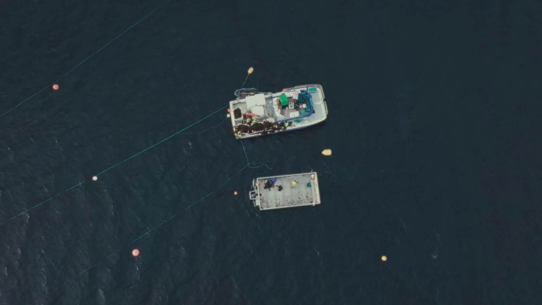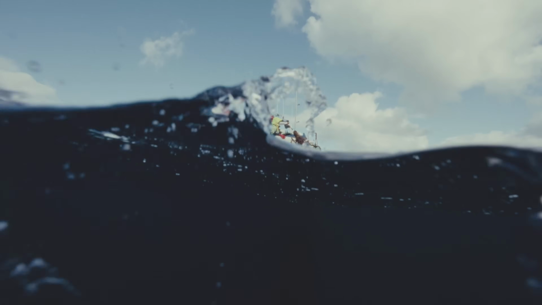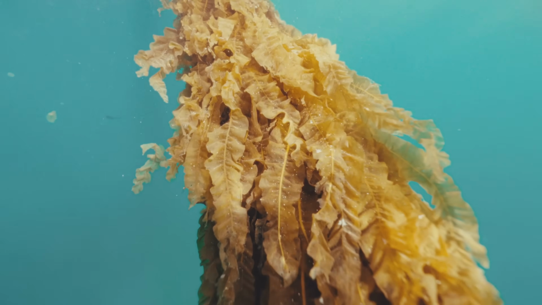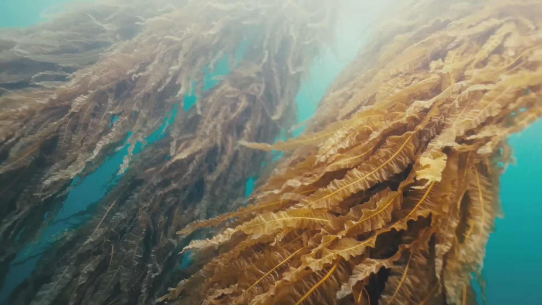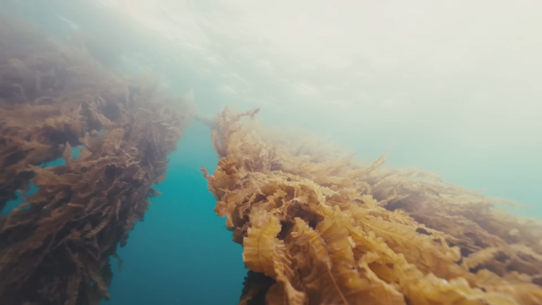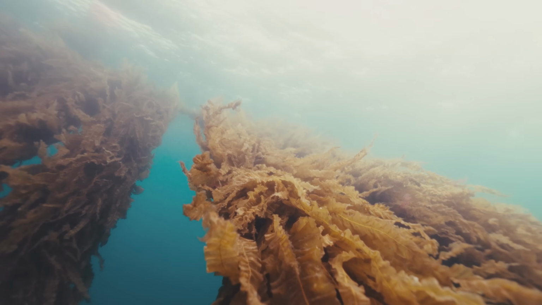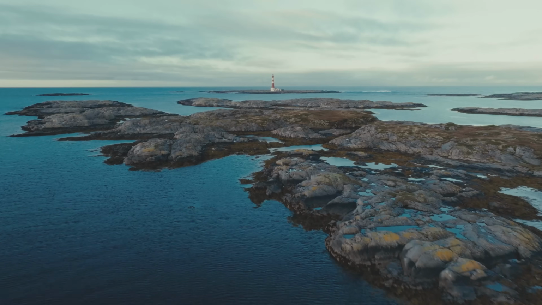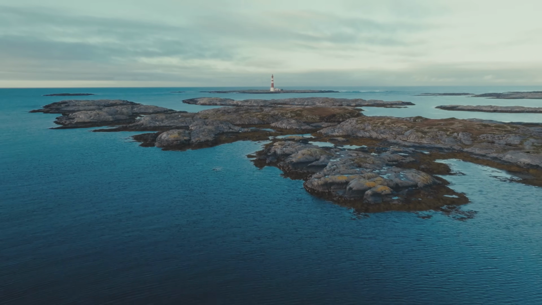Welcome to a new era. An era where we play by nature's rules. We believe seaweed is the biomass of the future. An eco-friendly crop with a variety of uses. For the ocean, for the planet, for the future.